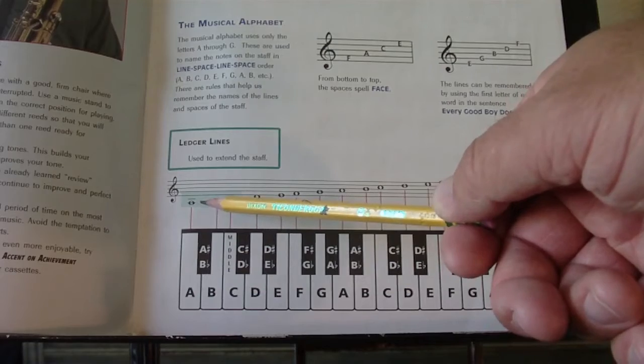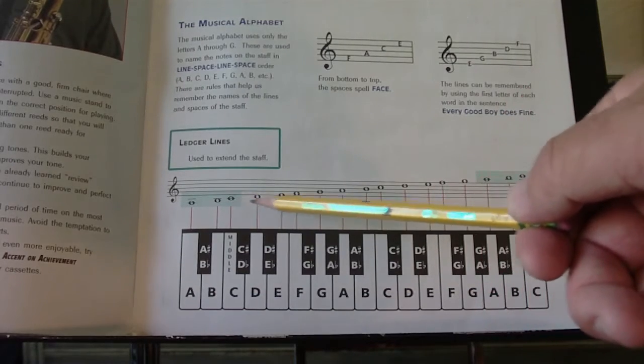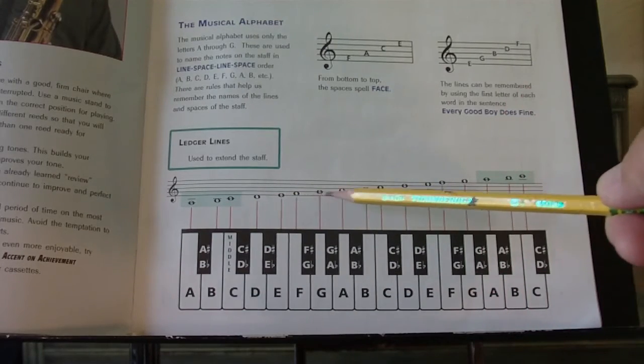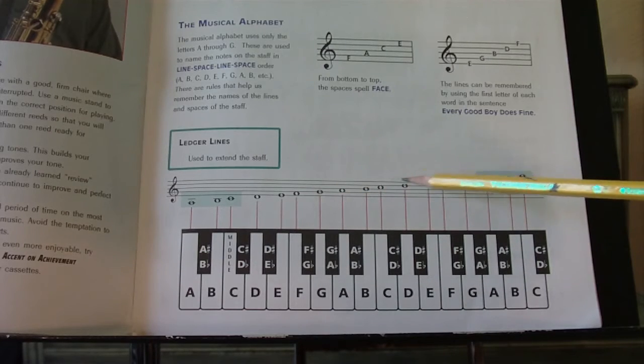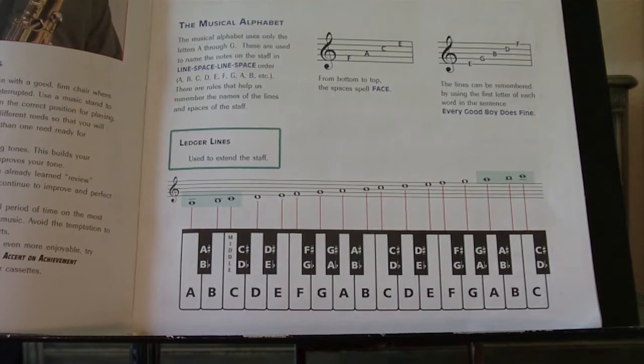And then we just go in order in the alphabet. A, B, C, D, E, F, G. And then we repeat. A, B, C, D, E, F, G. And then we repeat again. A, B, C, and so forth. Okay? So it just goes A through G and repeats.